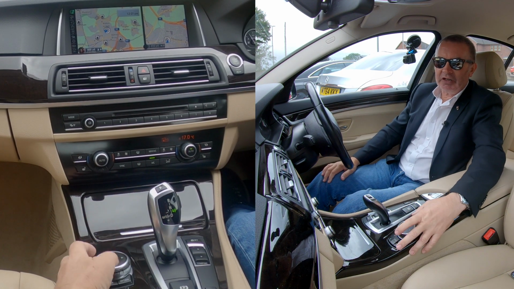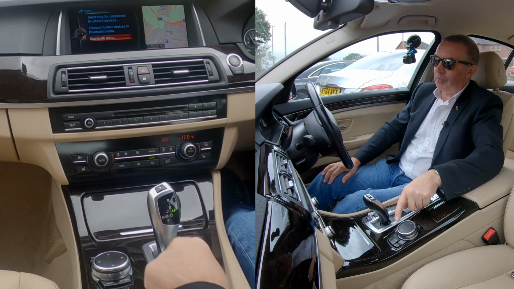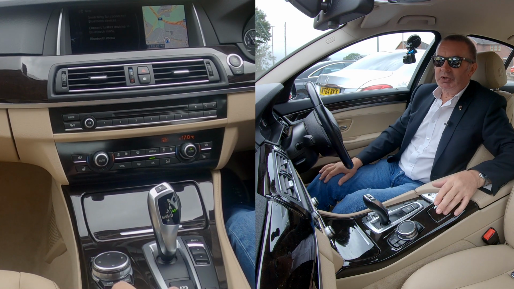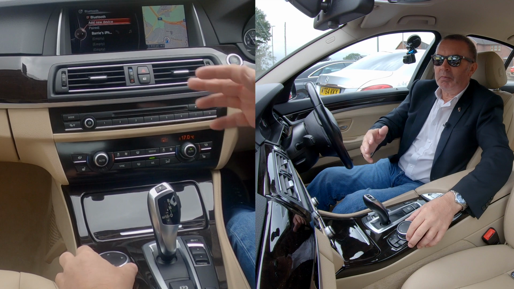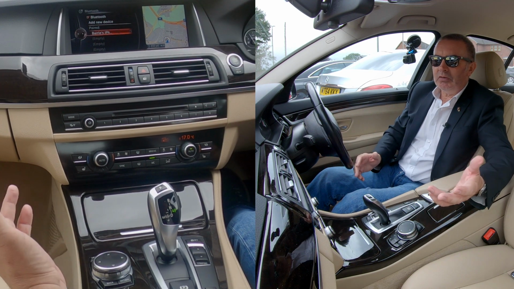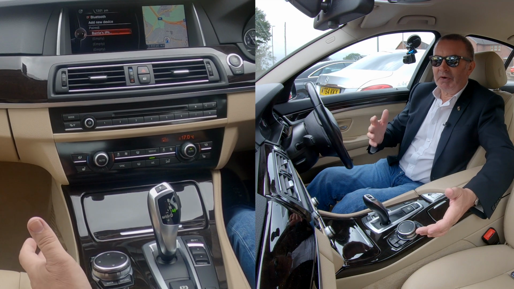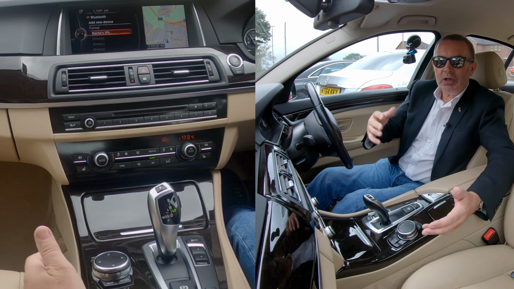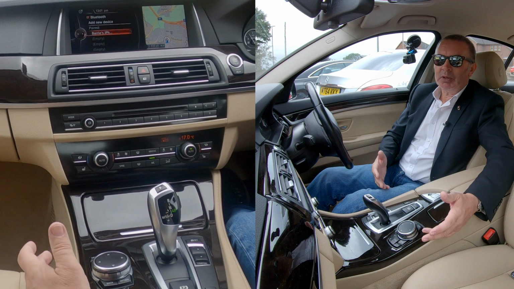So if you go to telephone, click telephone, that's top right. Bluetooth menu, click Bluetooth menu. And then you've got Barry's phone there. However, there is nothing there to make you think that you'll be able to delete it.